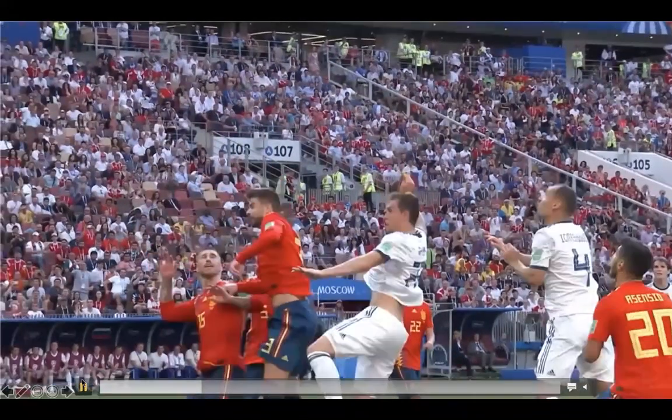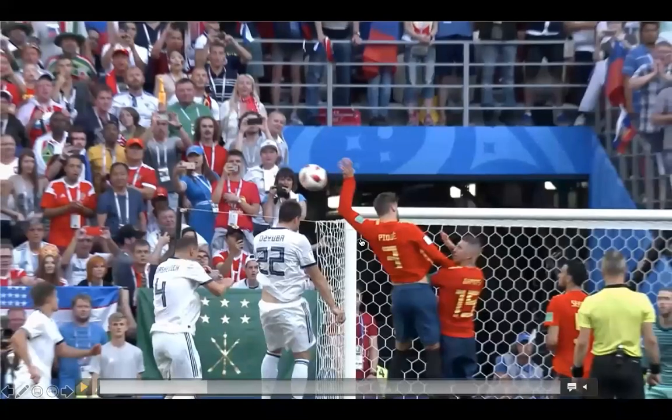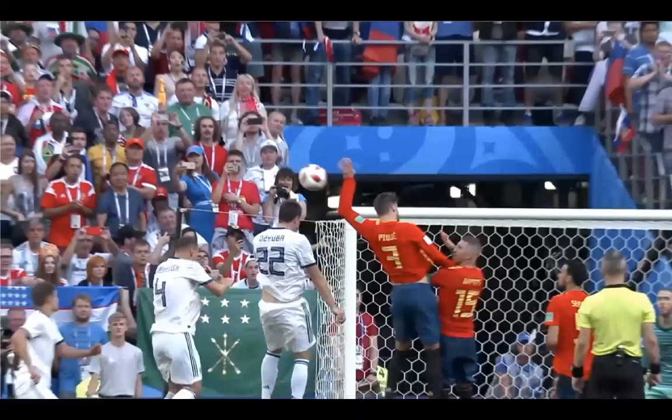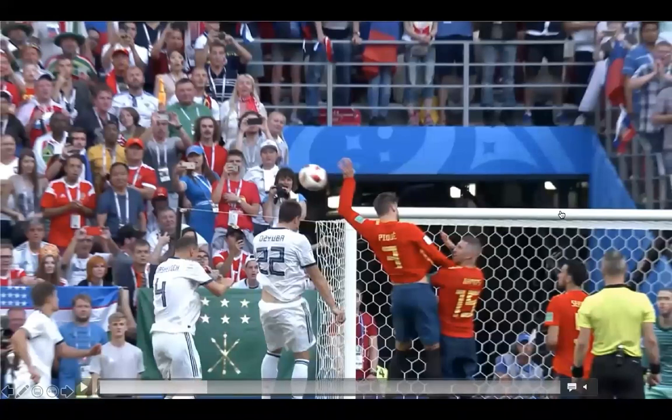And so as you can see from the next replay, arm up above the shoulder, out of the way of the body, not within the silhouette. This is not a natural position for someone who's jumping to head the ball. He's done this deliberately, and he has blocked a shot. So therefore, we want to award a penalty kick. A direct free kick, obviously, for handball in the penalty area is a penalty kick. This is a deliberate action, and we want to call a handball here.